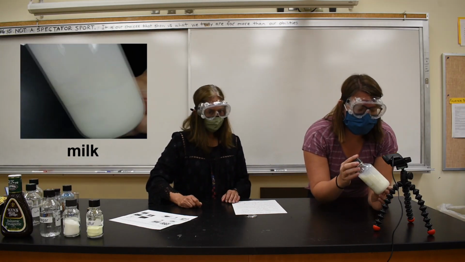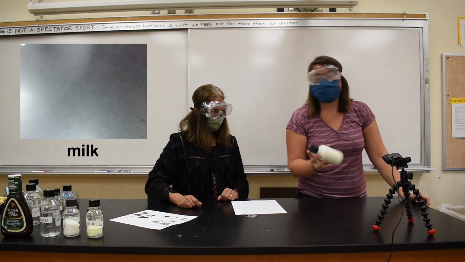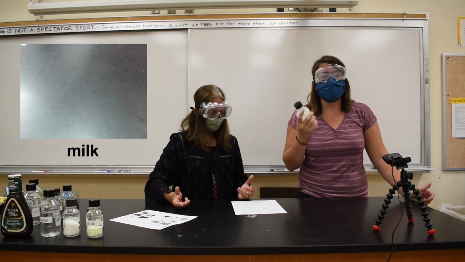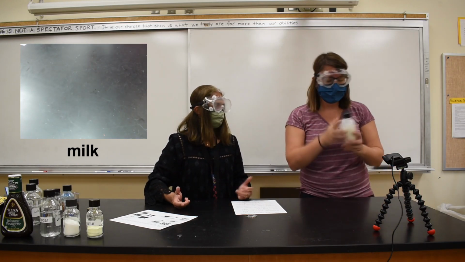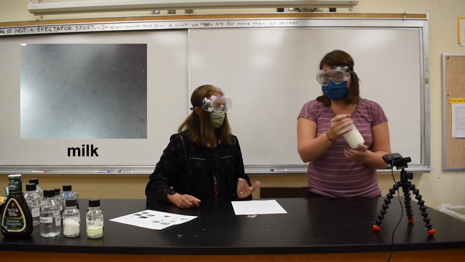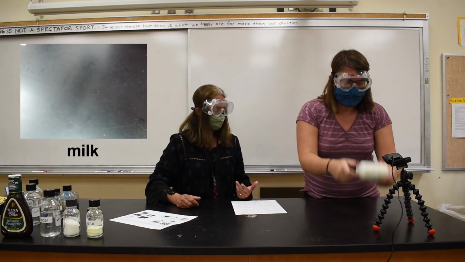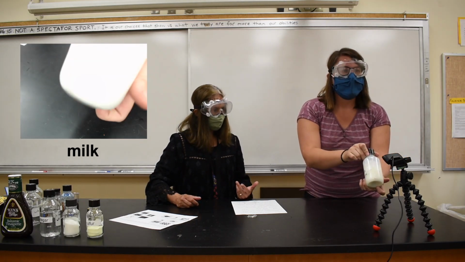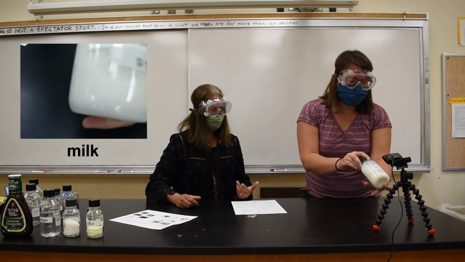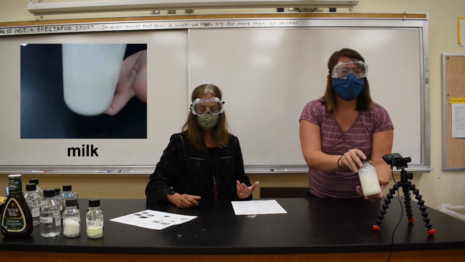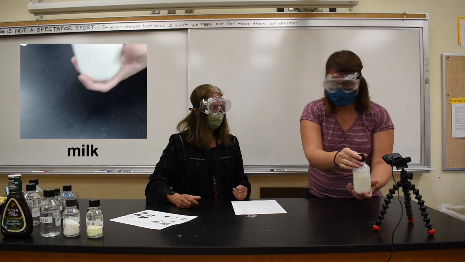Next is milk. You guys know what milk looks like. This is regular 2% Kroger milk that came out of my refrigerator this morning. A good description is it's opaque. It's white-ish colored, but maybe not like bright white. Like a little bit off-white.